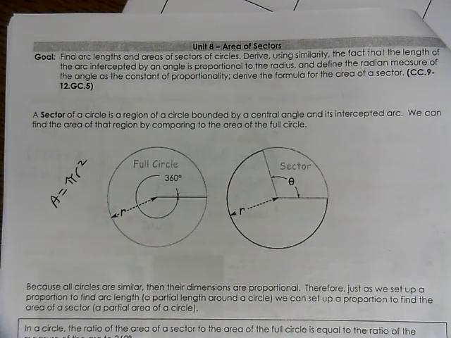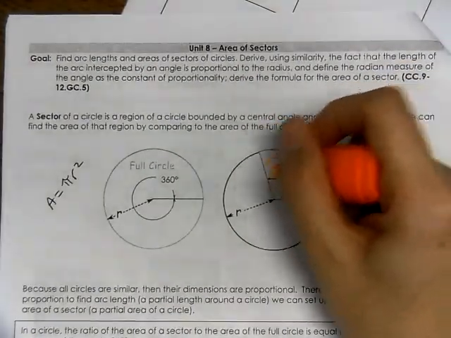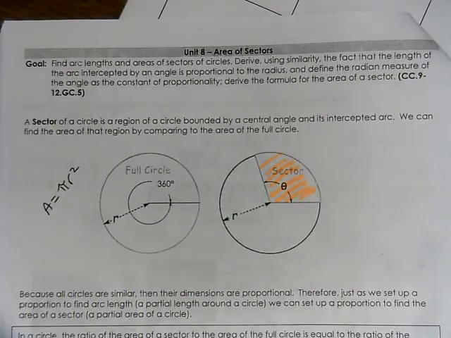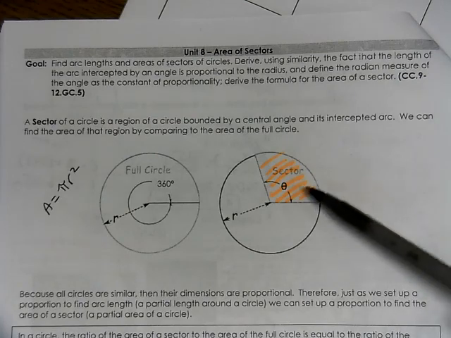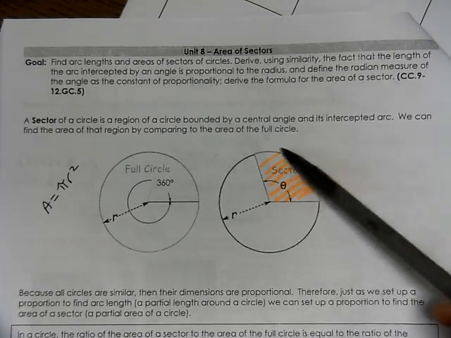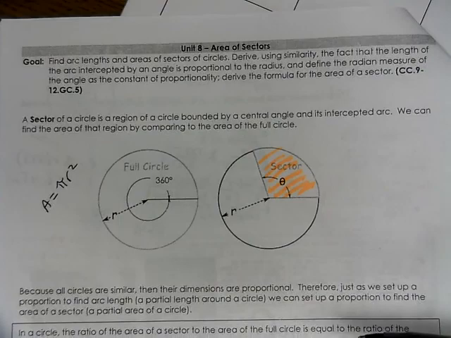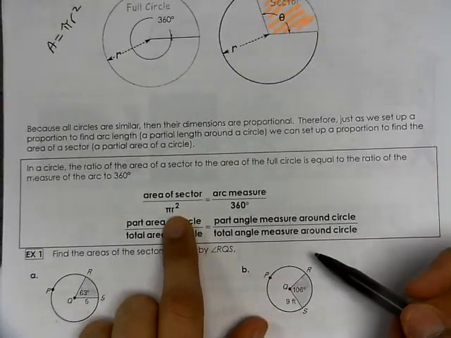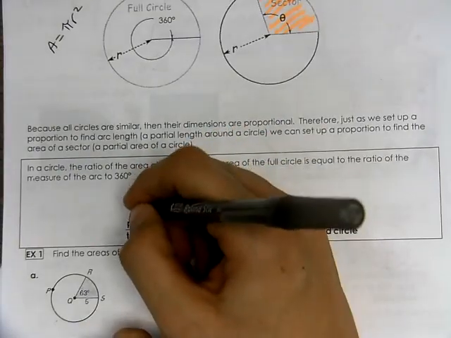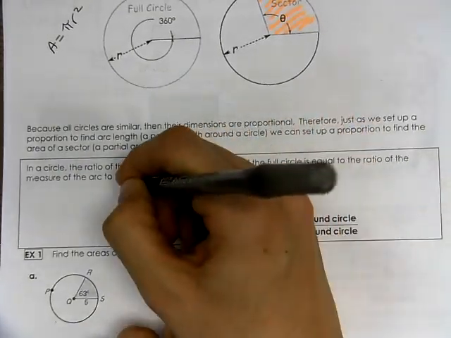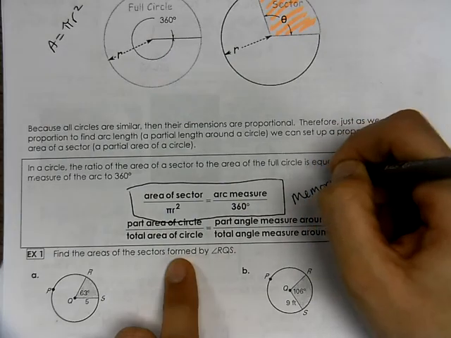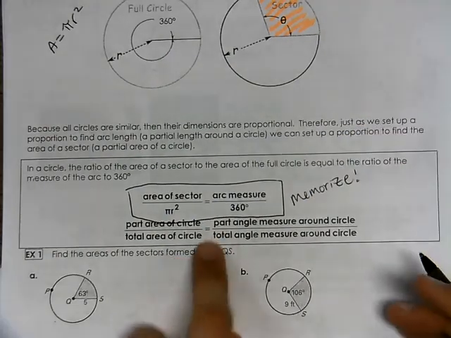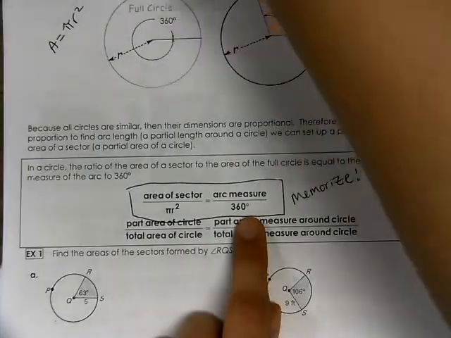So today we're going to look at how I can figure out how much pizza I actually ate if I just eat this much of my pizza. It's called area of a sector because it's a sector of the full circle. So the proportion ends up being kind of the same. The left side changes. So this is the last formula you need to memorize for an extra week. But the right side stays the same.